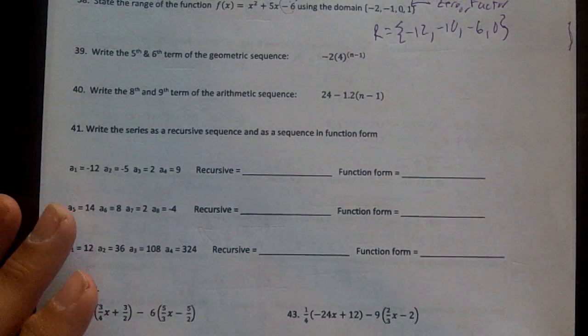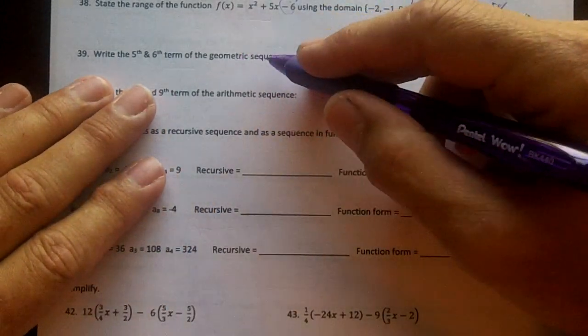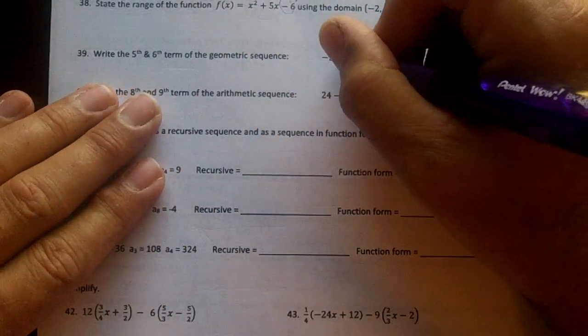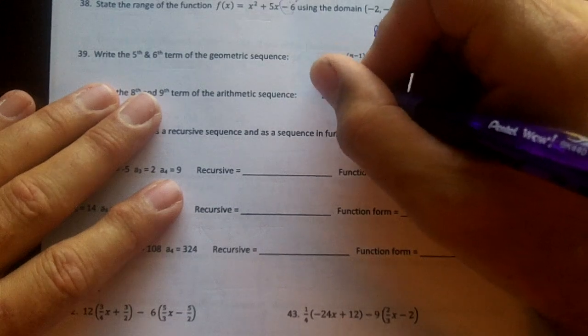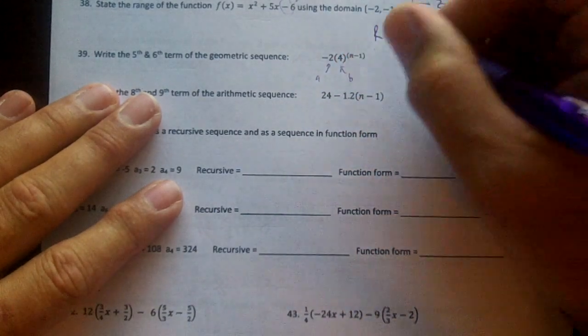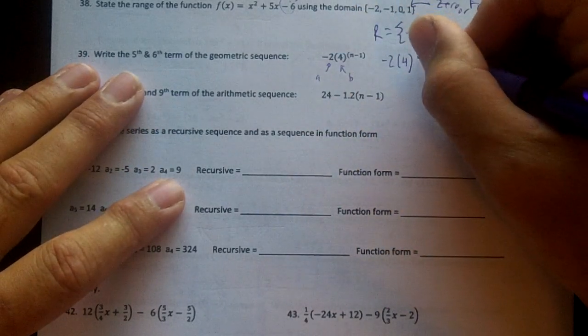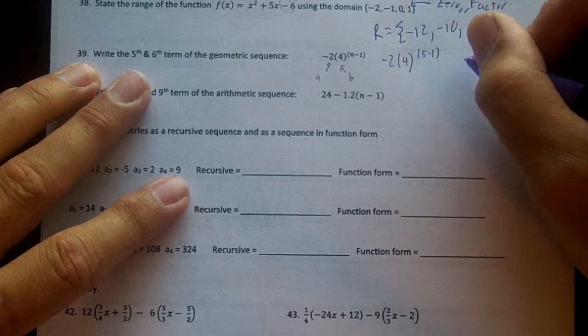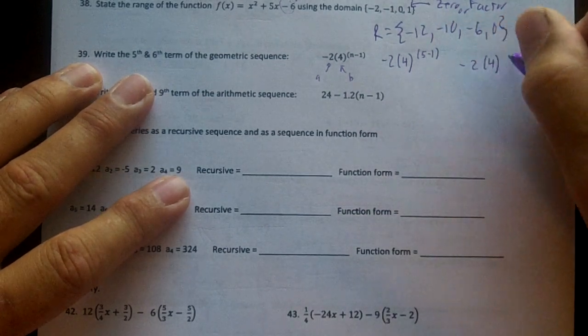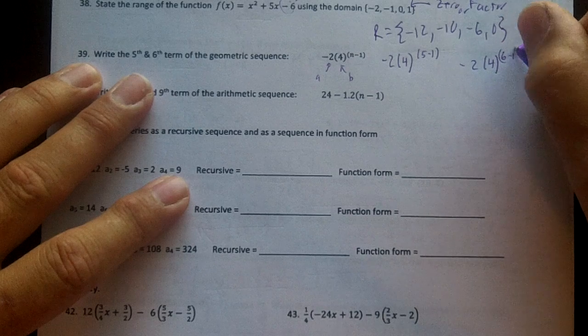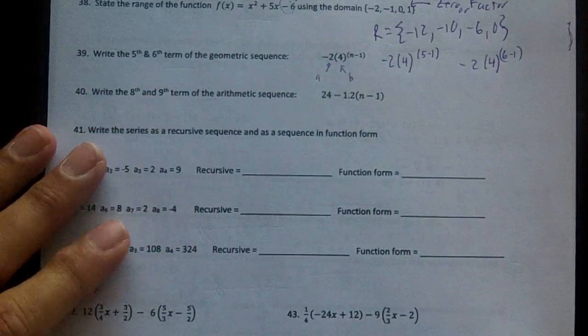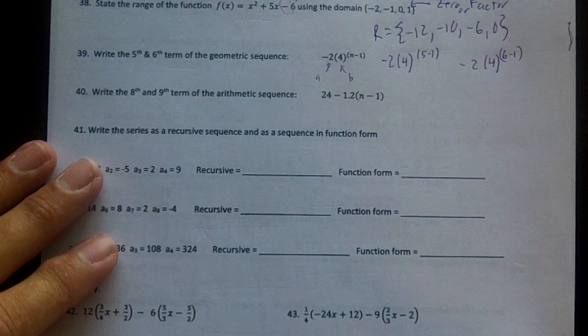Okay, on the next two, we're going to use the calculator again. We want the fifth and sixth term of the geometric sequence. So remember, this is my starting number and this is my common ratio. So -2(4), and we want the fifth term, so we're going to do 5 minus 1, and we want the sixth term, so -2(4) to the 6 minus 1, and then we're just going to type those into the calculator. So -2 parentheses 4 close parentheses caret parentheses 5 minus 1 close parentheses enter.